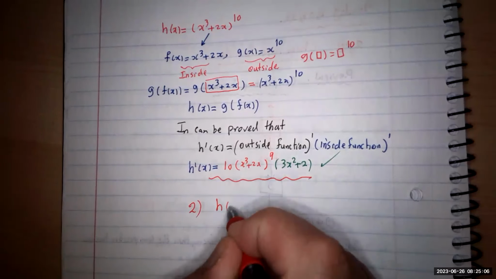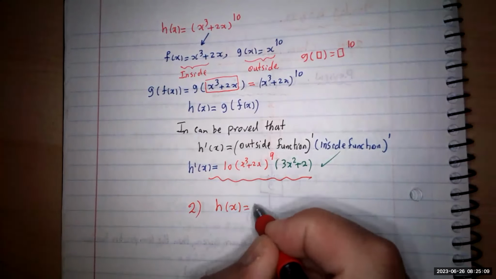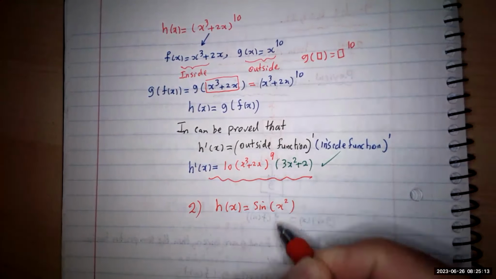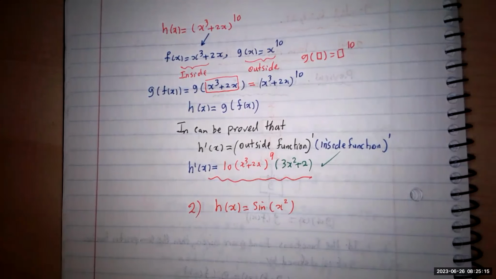Suppose h of x is sine of x squared. Look at this one. This is a composition of 2 functions. If you have only sine x, it's 1 function. But it's not sine x, it's sine of x squared. So you have 2 functions.